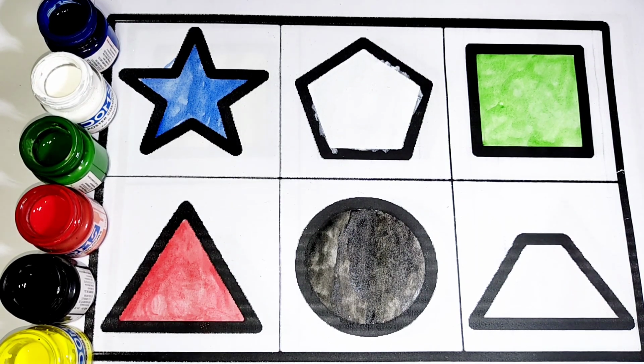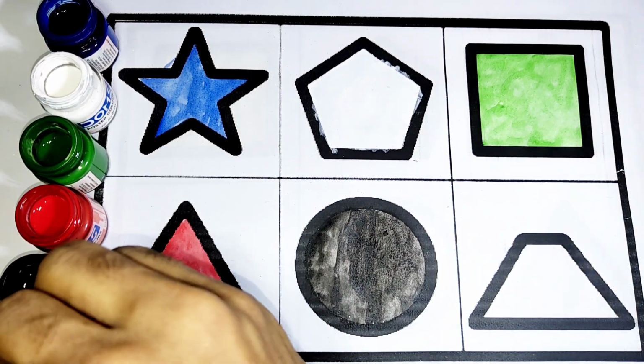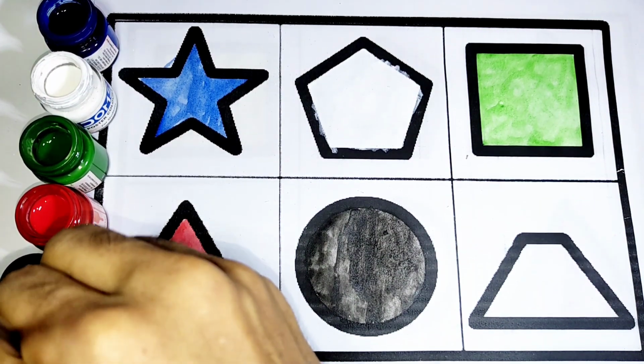Now we are using the color of yellow. So kids, now we are using the color of yellow and coloring the shape of trapezoid.